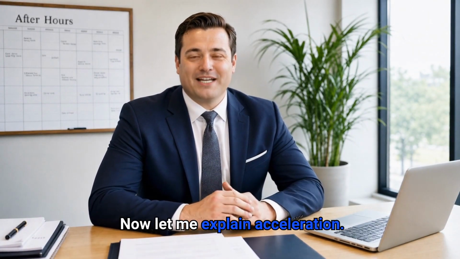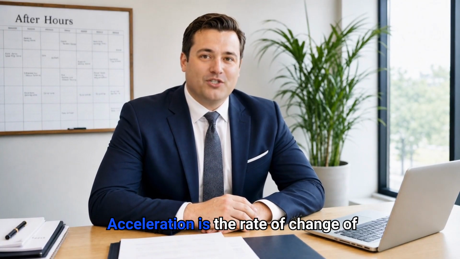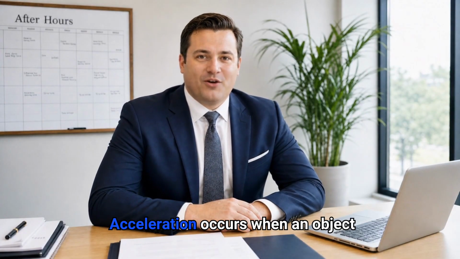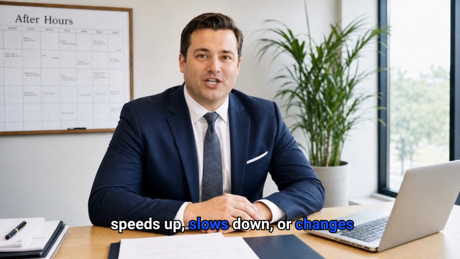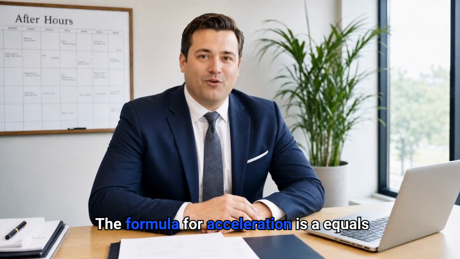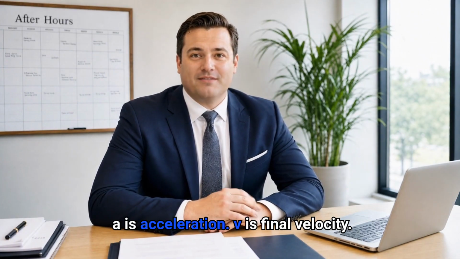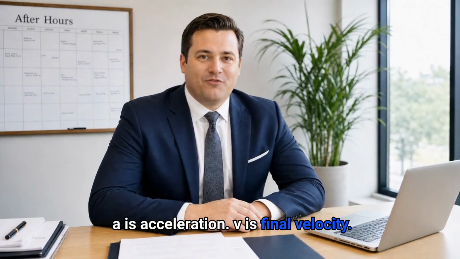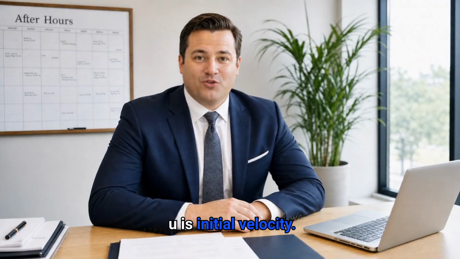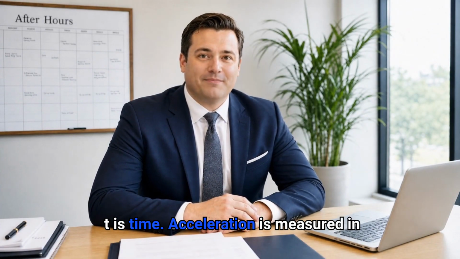Now let me explain acceleration. Acceleration is the rate of change of velocity. It is a vector quantity. Acceleration occurs when an object speeds up, slows down, or changes direction. The formula for acceleration is a equals v minus u over t. A is acceleration. V is final velocity. U is initial velocity. T is time.